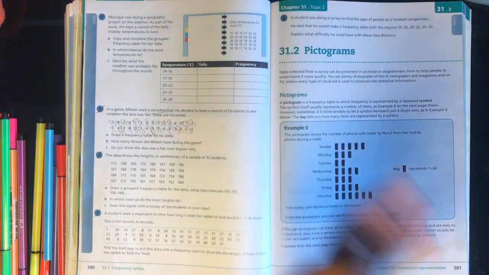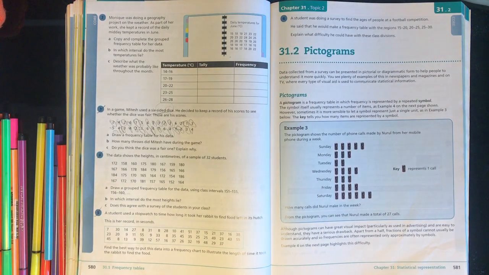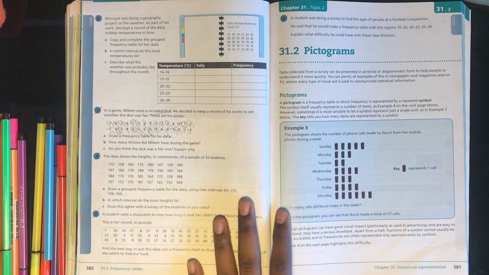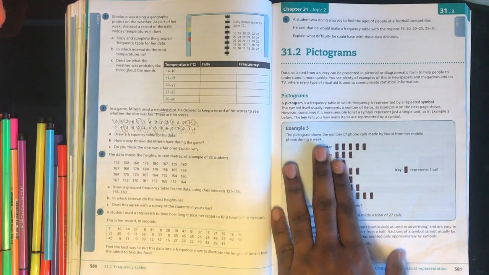We will learn 3 subtopics today. Okay, so in pictogram, what is going to happen? You're going to learn something a bit picturized. Too easy, but I'll just go through.